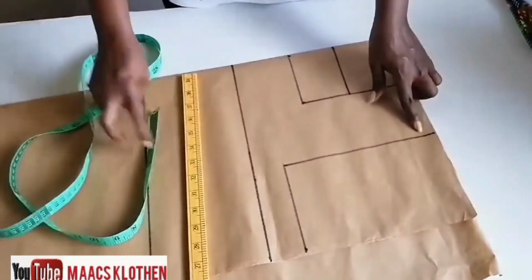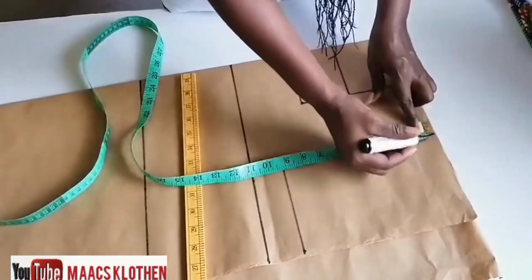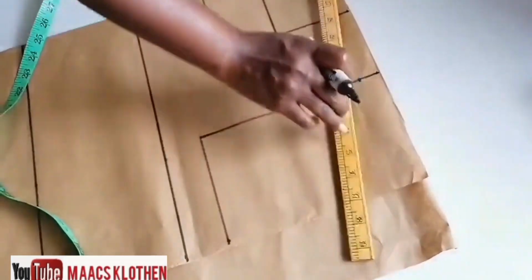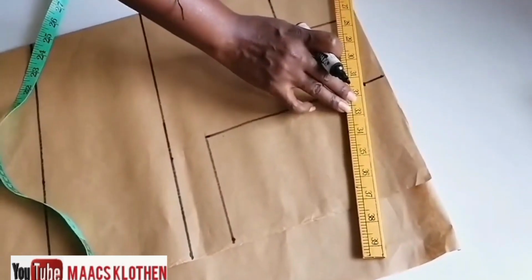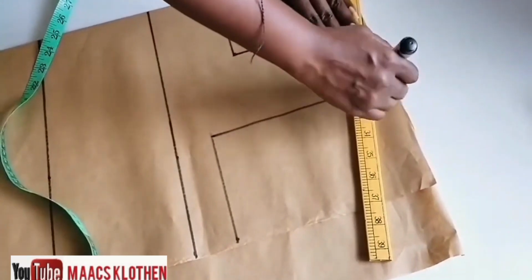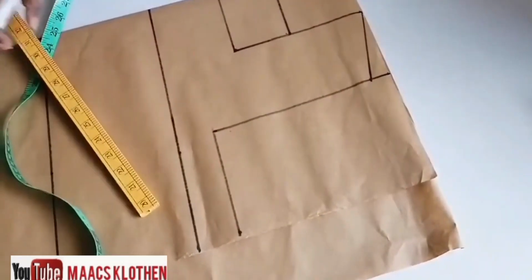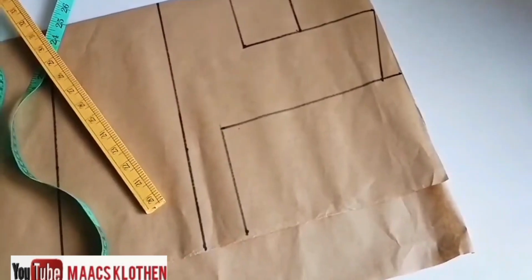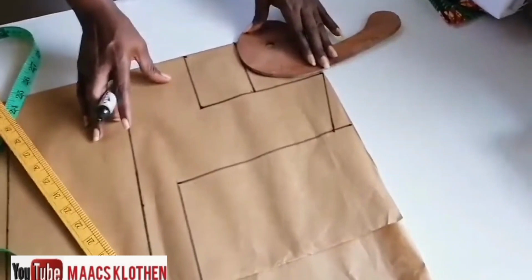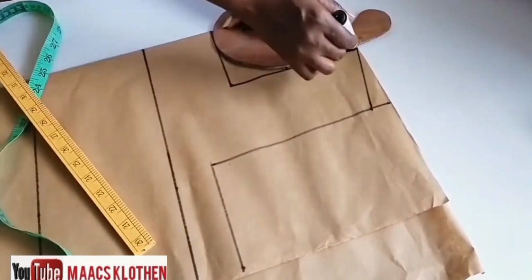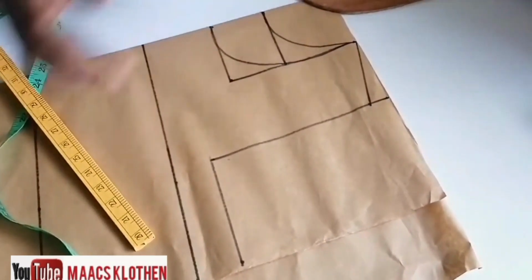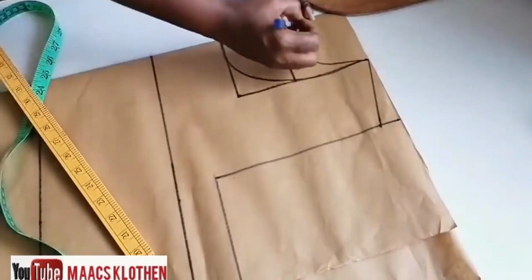So we are going to have a shoulder slope of 1 inch. Shoulder slope of 1 inch, and that is because human beings, our shoulders are not straight, they slope a bit, and so that's what we are determining here. And then you will decide the neck you want to use. I am using a round neck shape. Okay, so this is back, this is front. The back is lower than the front neck.